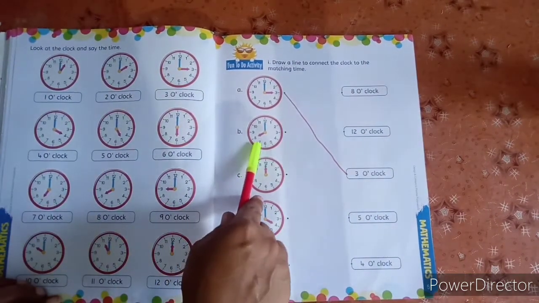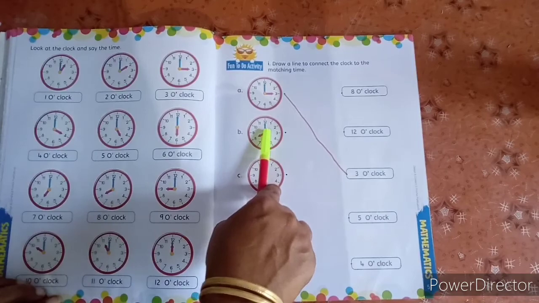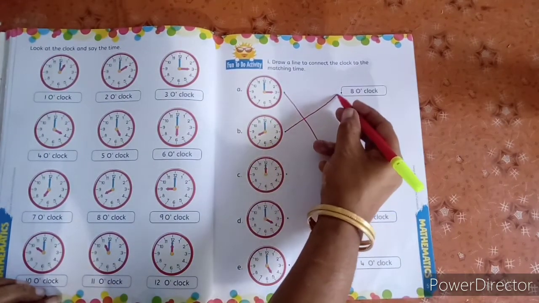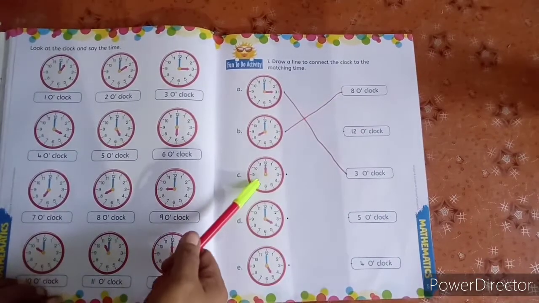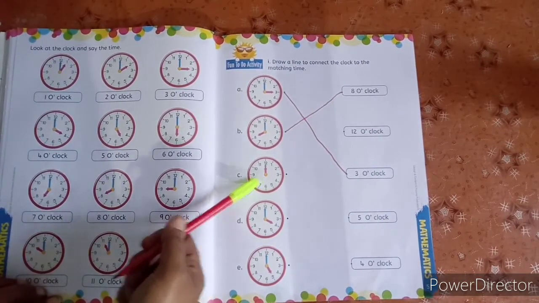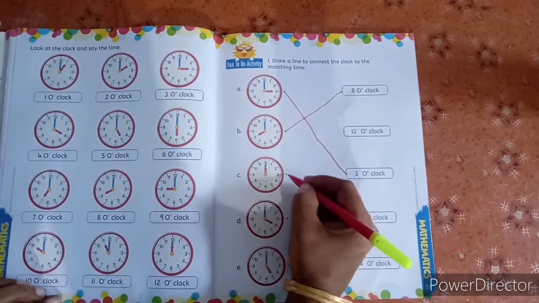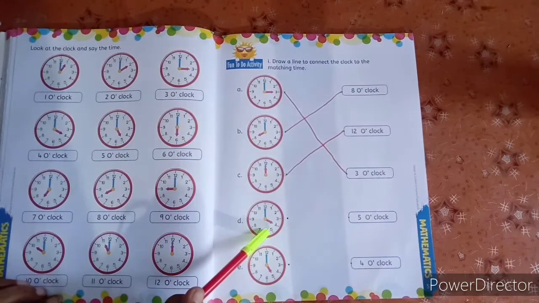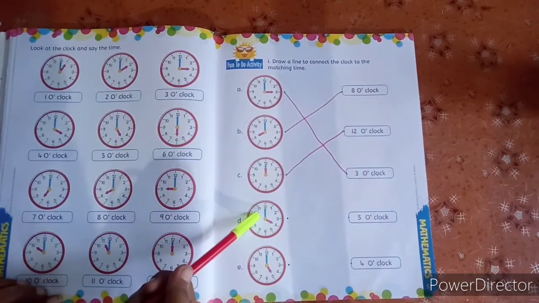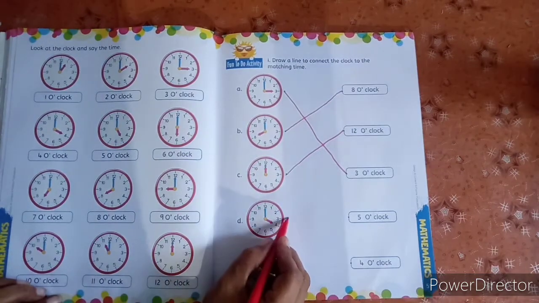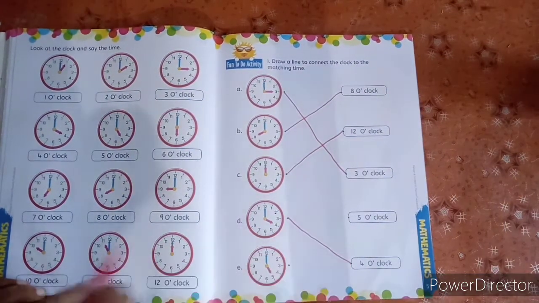And then next, the short hand is at 8 and the long hand is at 12. That is 8 o'clock. Where is 8 o'clock? Here. And then the short and long hand are at 12. That is 12 o'clock. So where is 12? Here is 12. And then the short hand is at 4 and the long hand is at 12. That is 4 o'clock. From this clock to 4 o'clock.